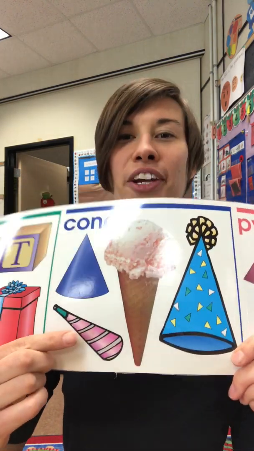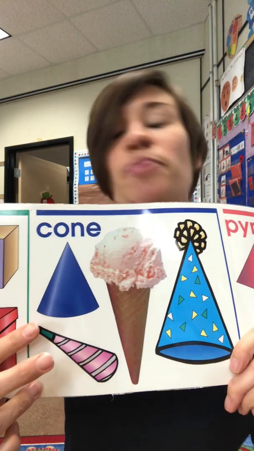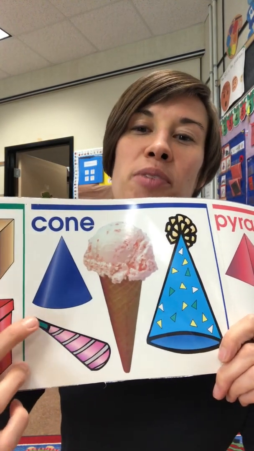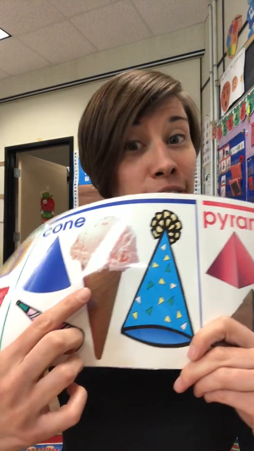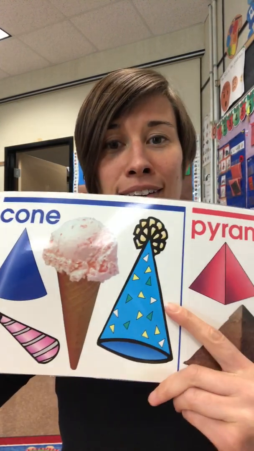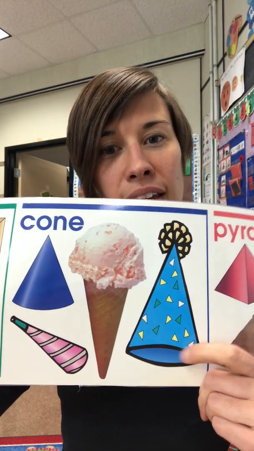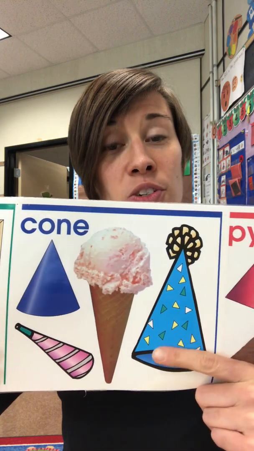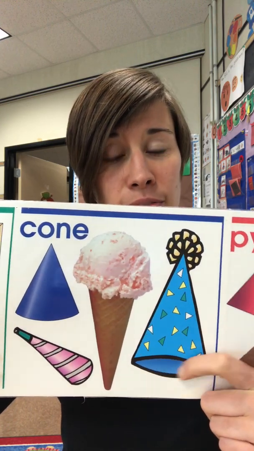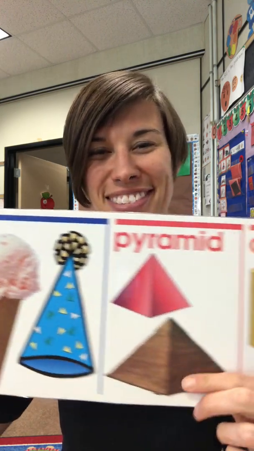This is a noisemaker. So if you're at a birthday party or a New Year's party or sometimes at a football game, sometimes you can blow into a noisemaker and it sounds like a horn. And of course, there's an ice cream cone. And what's this? A birthday hat. These things are all shaped like a cone. They have an open part on one side, a wider circular flat face, and a point on the other. And around it is round.